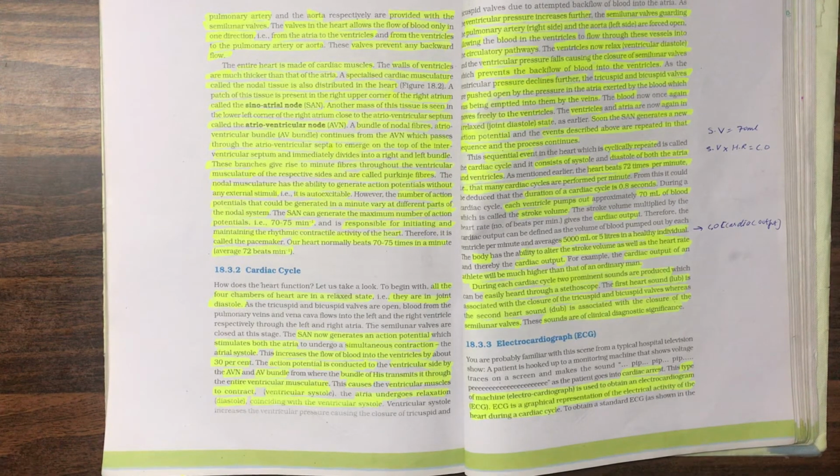Soon the SAN generates a new action potential, and the events described above are repeated in that sequence, and the process continues. This sequential event in the heart, which is cyclically repeated, is called the cardiac cycle, and it consists of systole and diastole of both the atria and ventricles. As mentioned earlier, the heart beats 72 times per minute. That is, that many cardiac cycles are performed per minute. From this, it could be deduced that the duration of a cardiac cycle is 0.8 seconds.